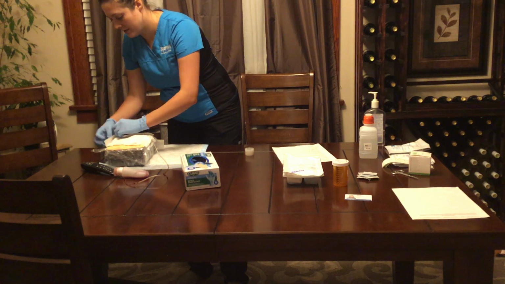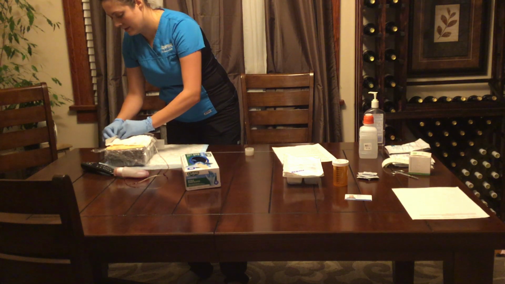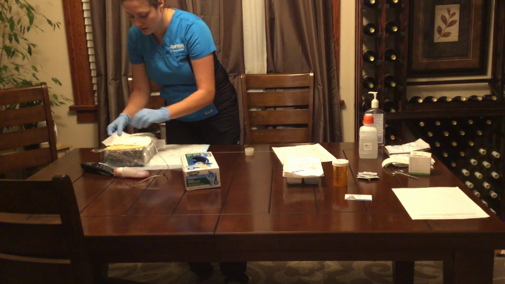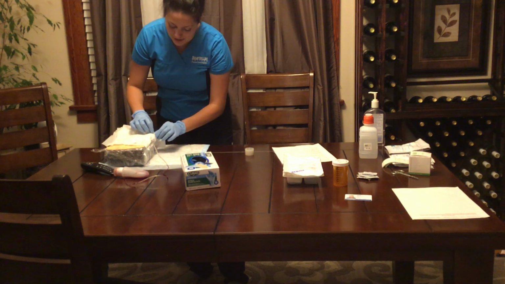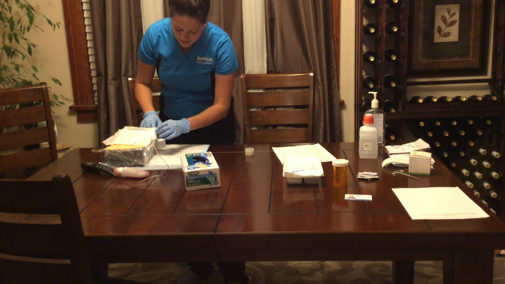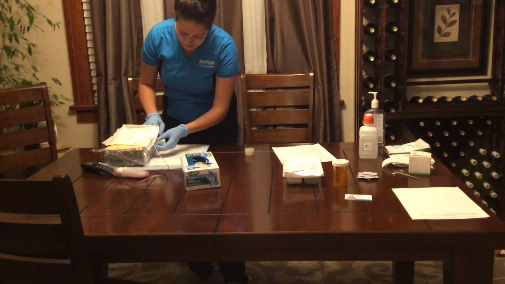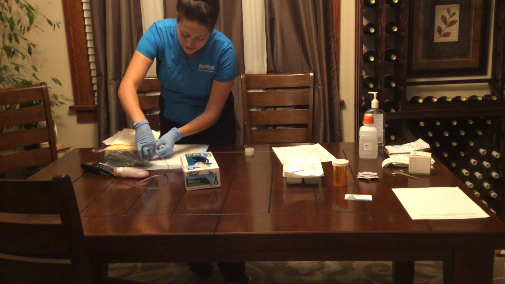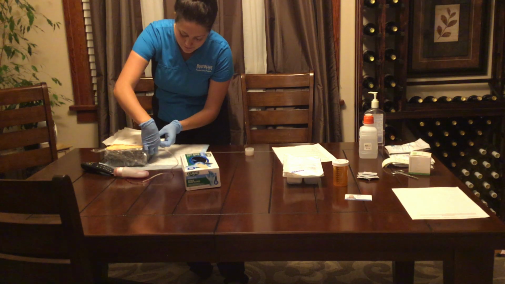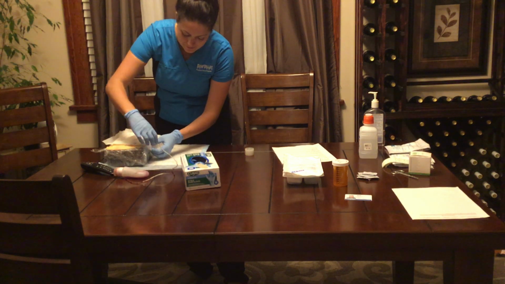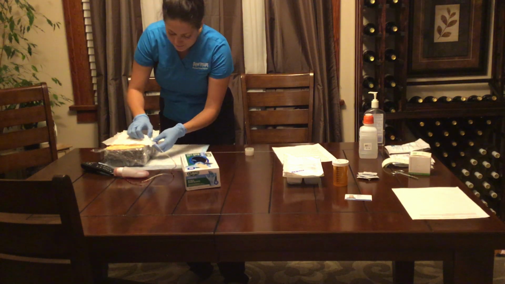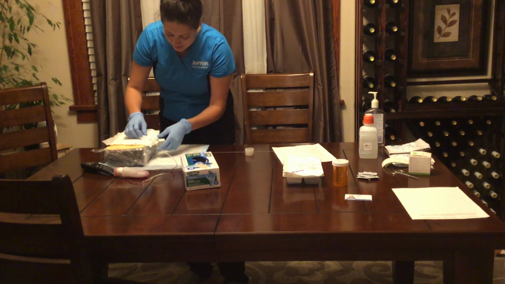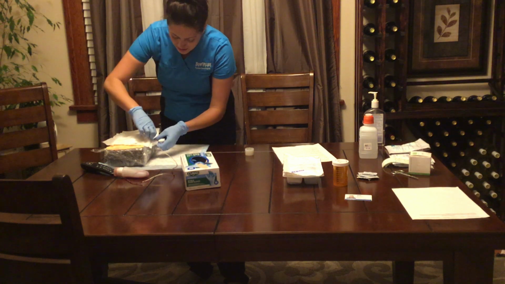And looking at the dressing from the outside, I can see that there is no shadowing. So I won't have to document that. And then the date it was last changed was yesterday at 1400. So it's 24 hours and it's due to be changed. Okay. So just need to separate the tape here.